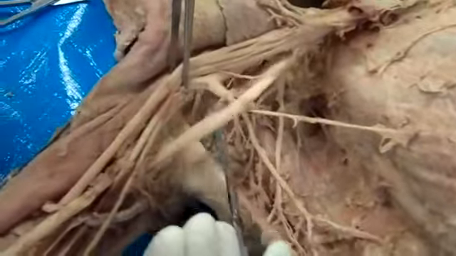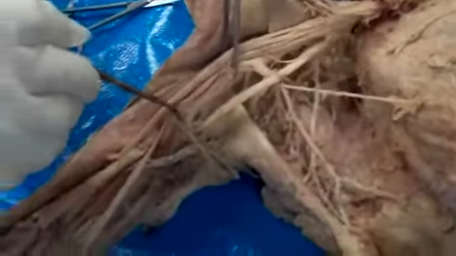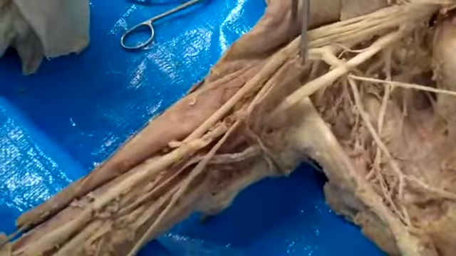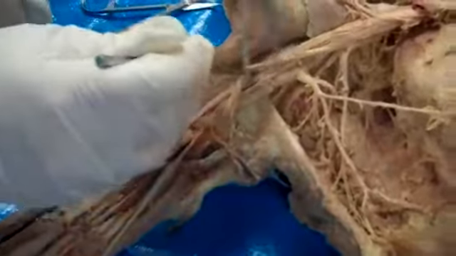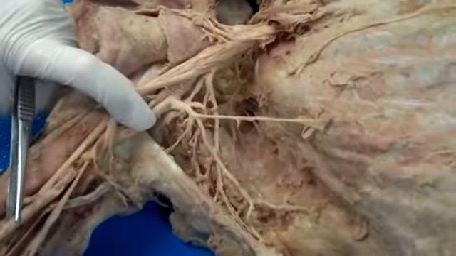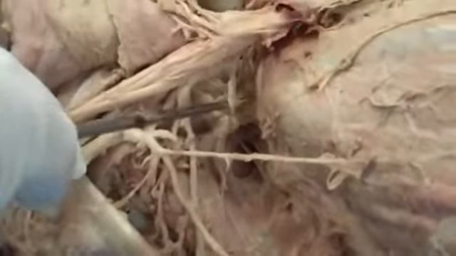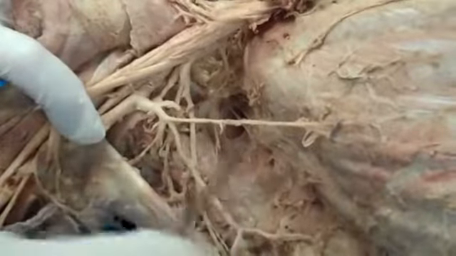Here's the radial nerve coming off the posterior cord. And the radial nerve is going to travel in the triangular interval with the profunda brachii artery. So there's the radial nerve. And if we pull back the radial nerve, we'll see 3 more branches off the posterior cord. Here's the upper subscapular, innervating the subscapularis muscle, which is right here.